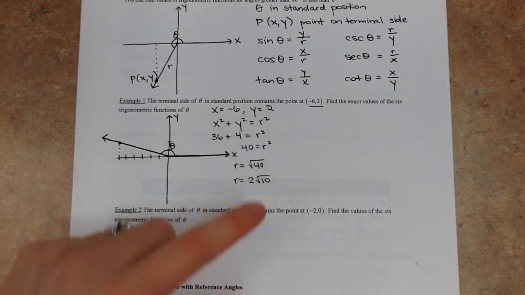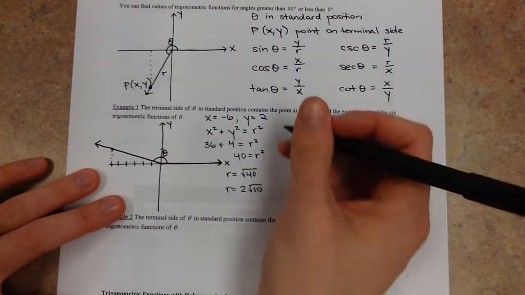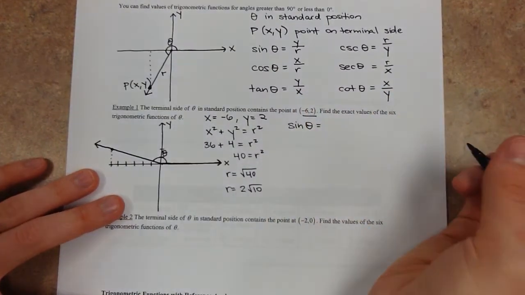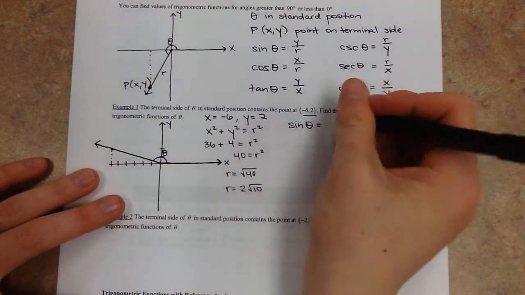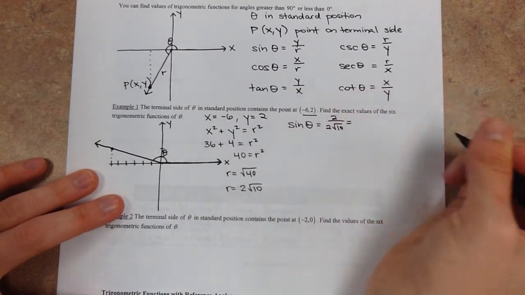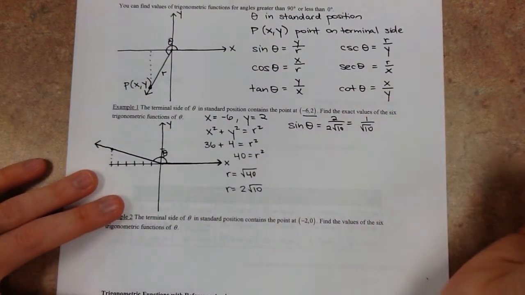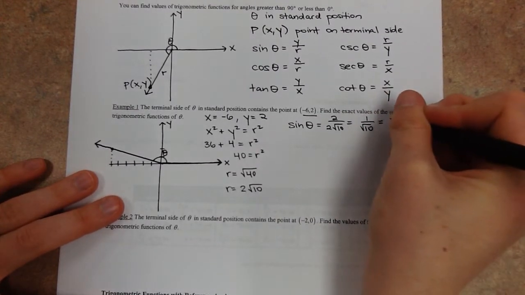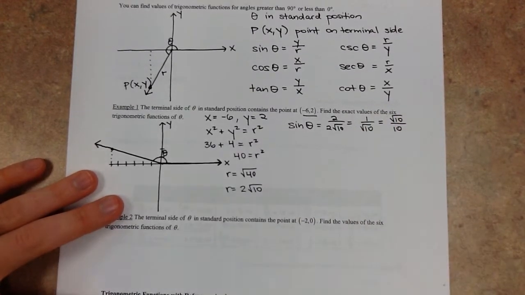So I've got x and y and r. So let's start writing these values down. So the sine of theta would be the y value over the r value. So 2 over 2 root 10. Okay, first thing that happens is that the 2's will cancel, so I get 1 over root 10. Next thing is that I'm not supposed to have square roots in the denominator, so I rationalize the denominator by multiplying by root 10 over root 10. So that would be the value of sine.